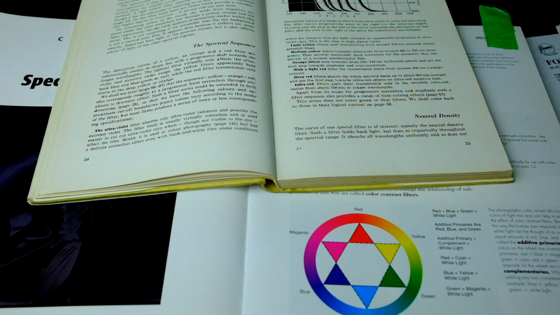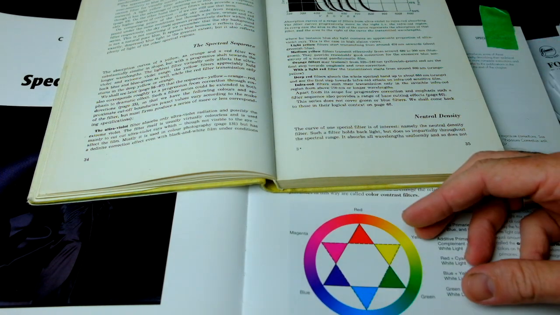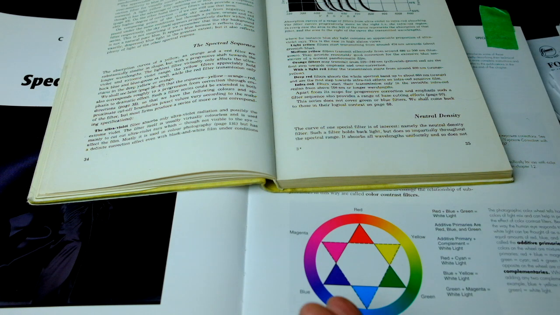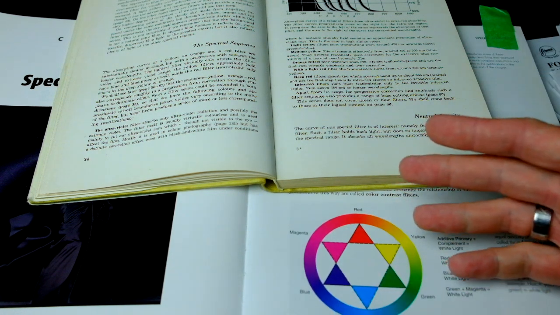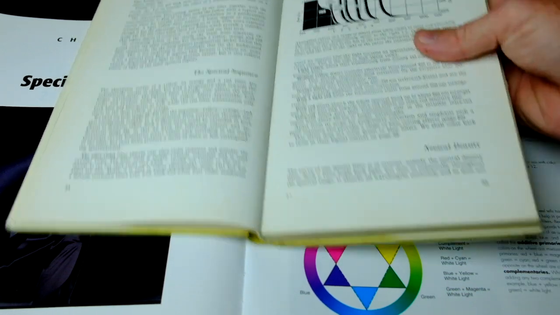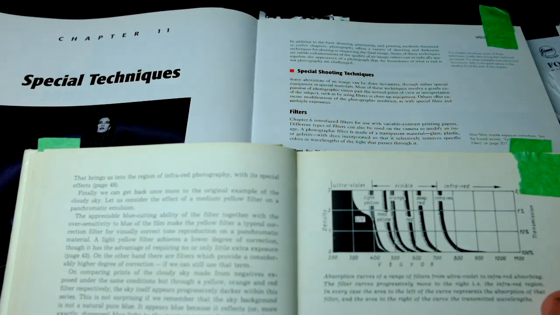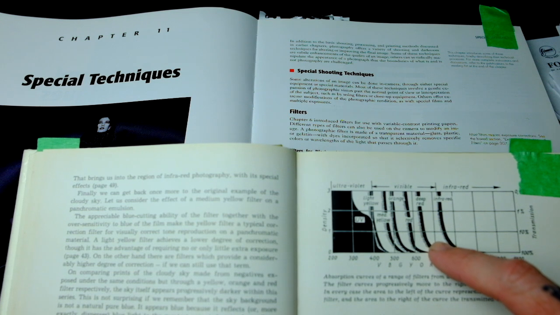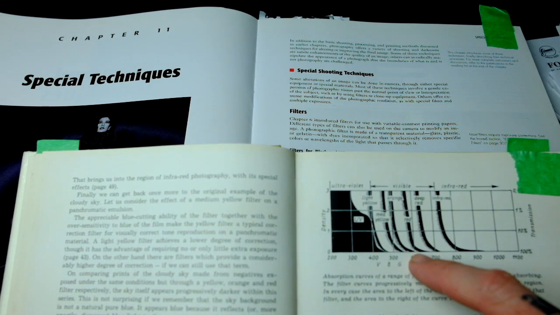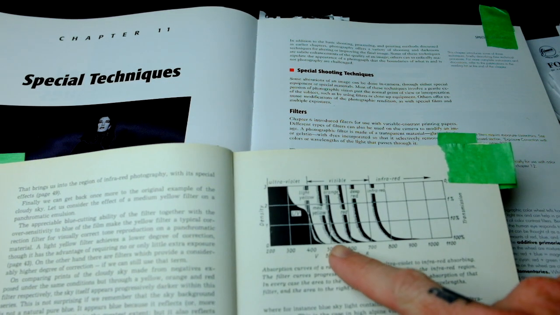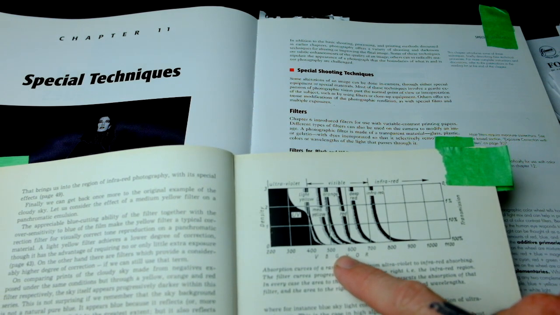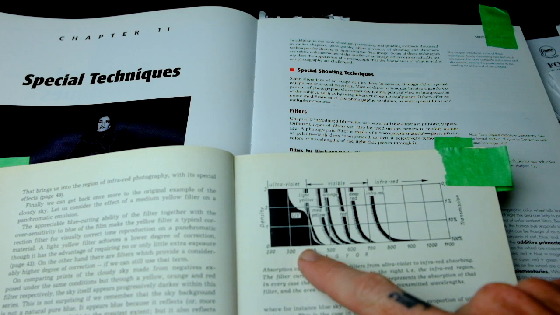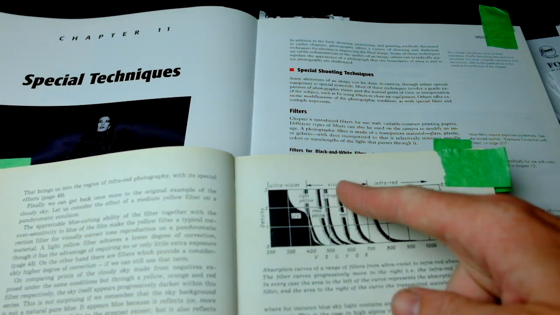So one of these is helpful, your data sheet. A color wheel. This is just out of a book that I have, but you don't have to pay for any of this. You just search it and you can get it. You just need a visual reference, which is extremely helpful. And then lastly, a filter wavelength cut chart. This shows you the frequencies, or the wavelengths, that each filter cuts out.